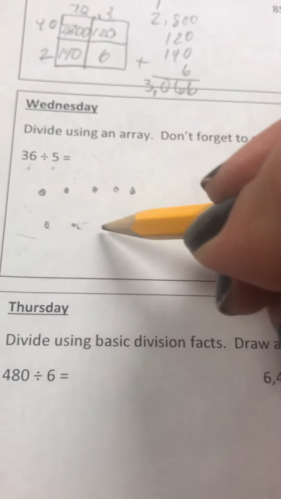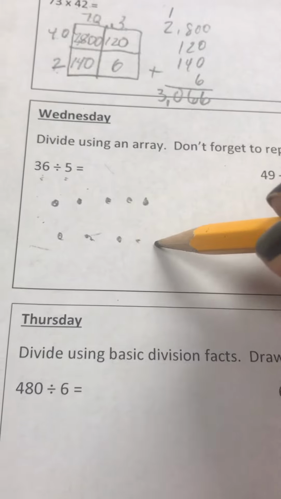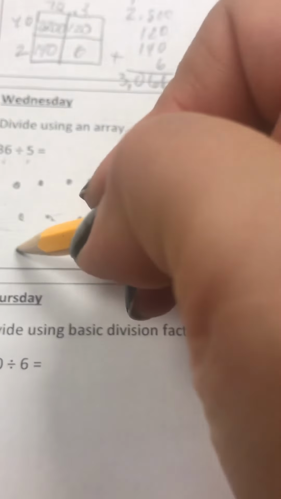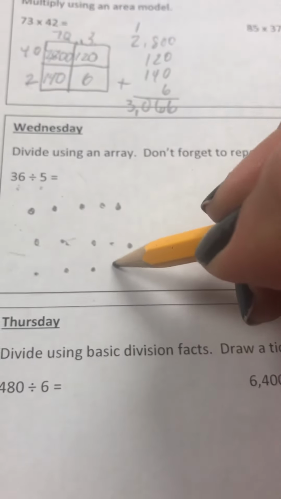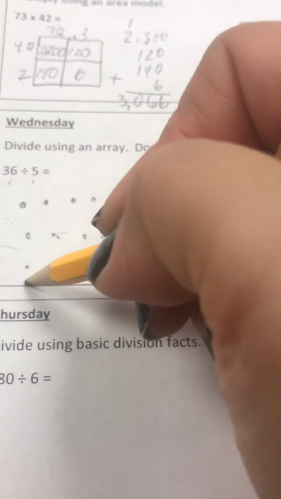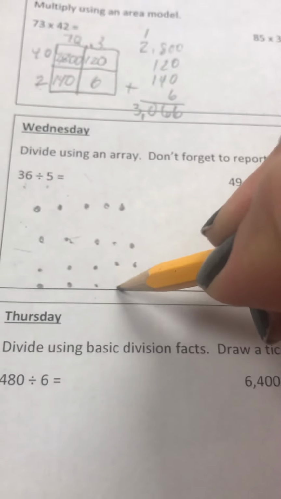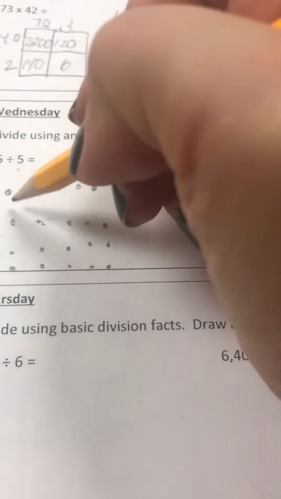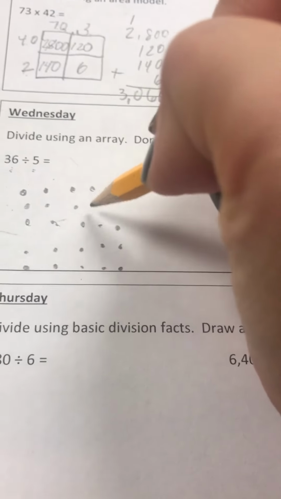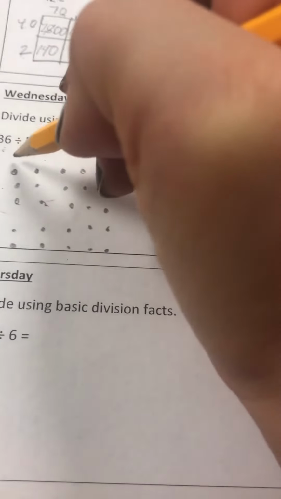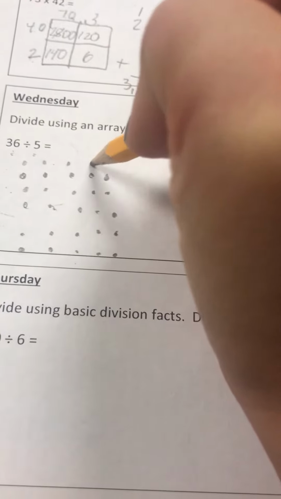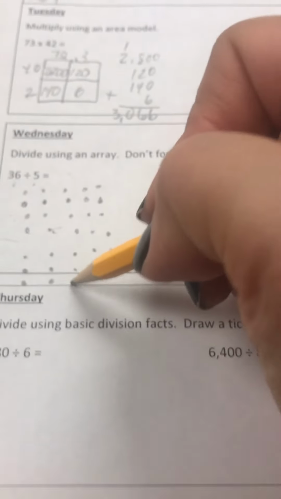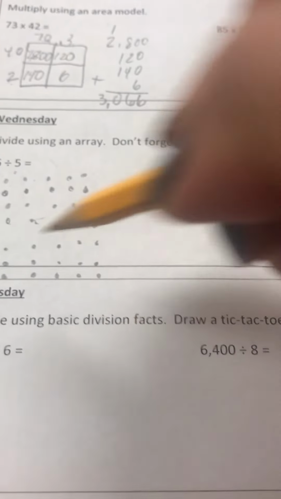6, 7, 8, 9, 10, 11, 12, 13, 14, 15, 16, 17, 18, 19, 20, 21, 22, 23, 24, 25, 26, 27, 28, 29, 30, 31, 32, 33, 34, 35, and 36.